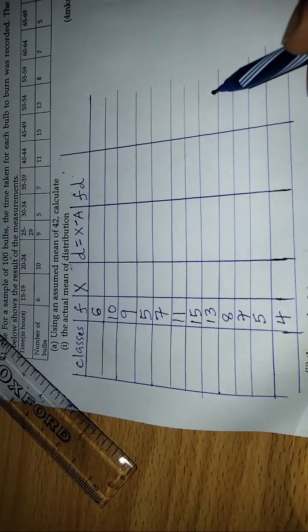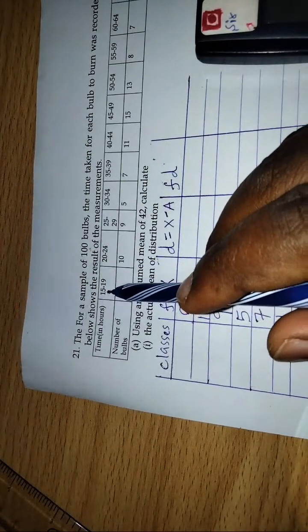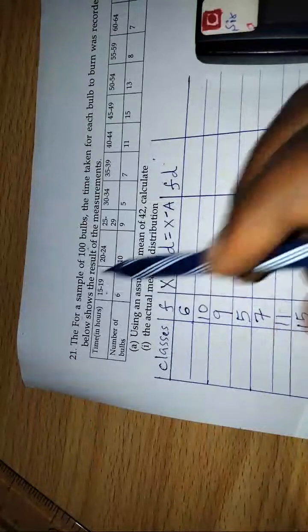Yes, now I've at least opened up my table very well. So now with all the frequencies there, I'll get the midpoints. Instead of writing the classes twice, I can simply get the midpoints direct. So from 15 to 19, I add 15 and 19 and divide by 2, and this is giving me 17 as the midpoint.